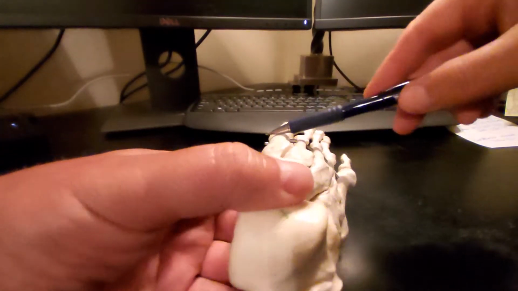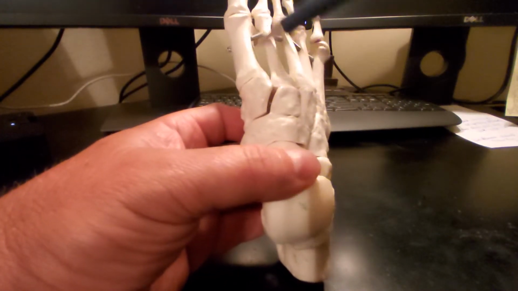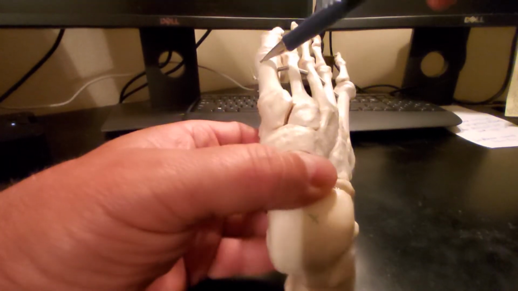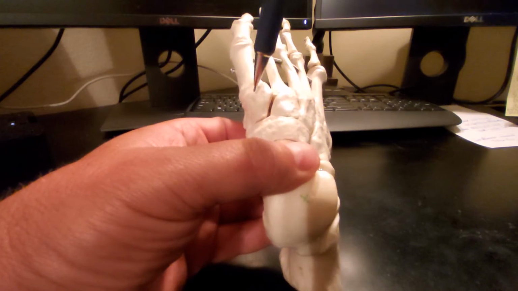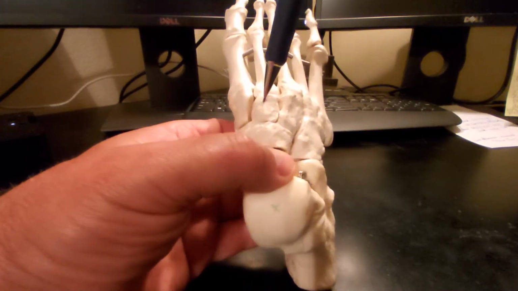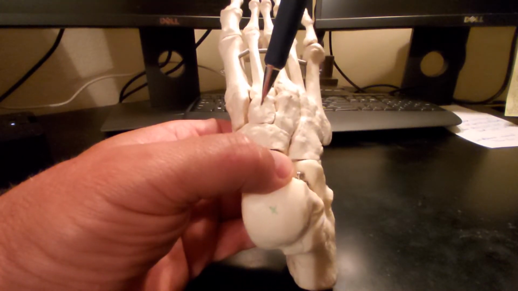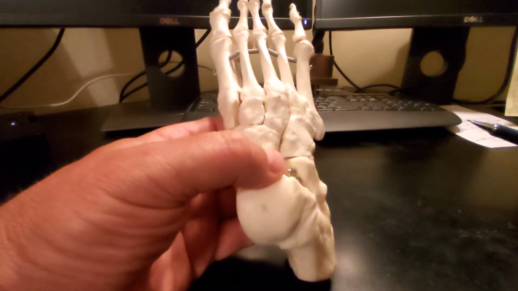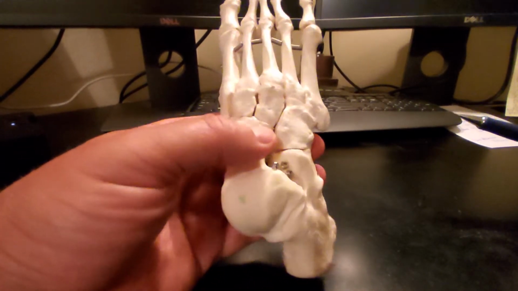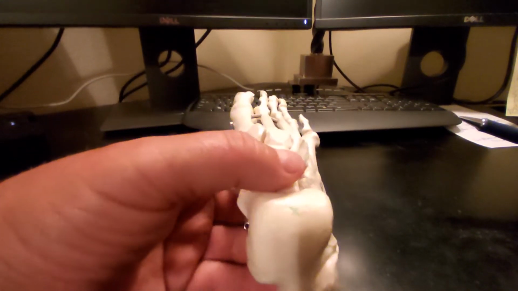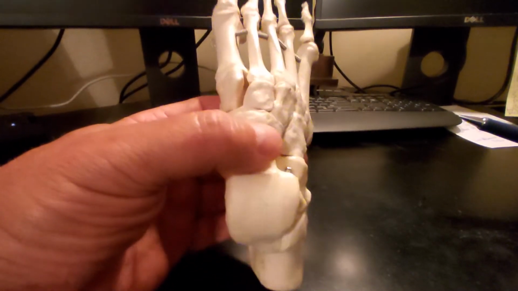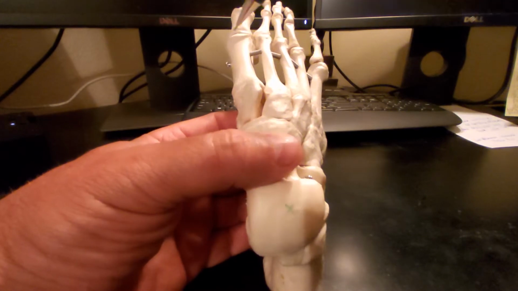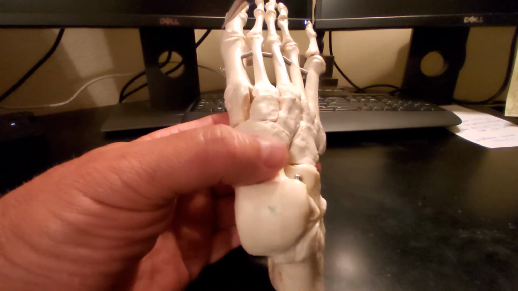You can see the hallux, great toe here. So that's the medial side, medial cuneiform, intermediate, which means in between the lateral and the medial. That would be your lateral cuneiform. And then your metatarsals are numbered just like with the metacarpals, starting with the big toe, the hallux.